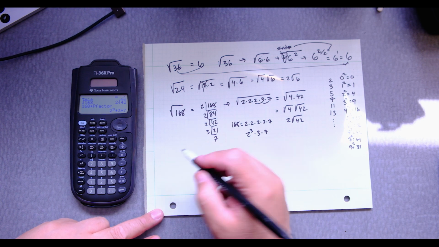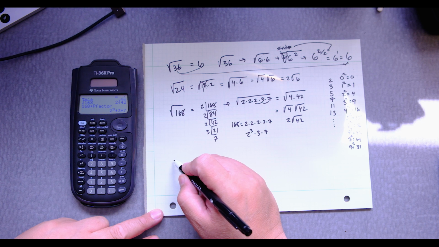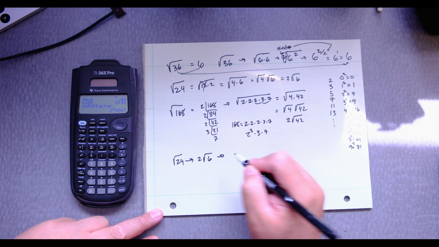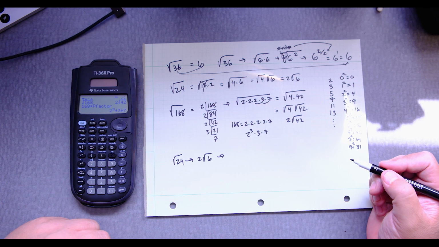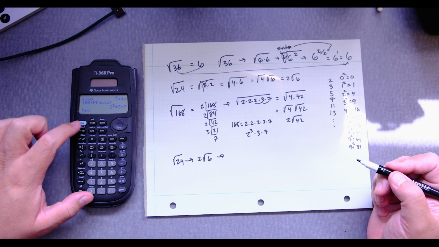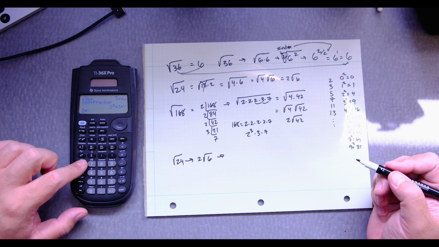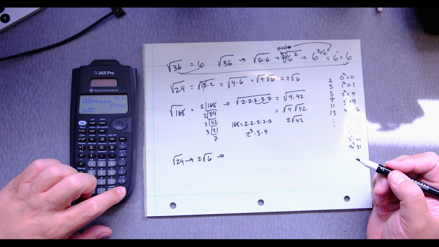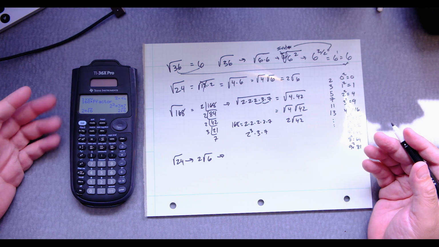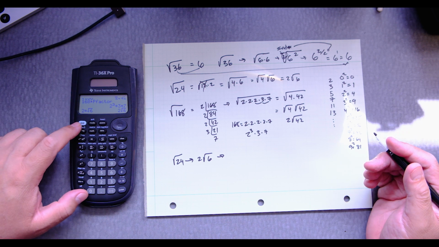One other thing also. Let's say they told you to simplify and then find an approximation, like 2 square root of 6. You could always say 2 times the square root of 6, enter, and you can see that it doesn't give you the approximation.